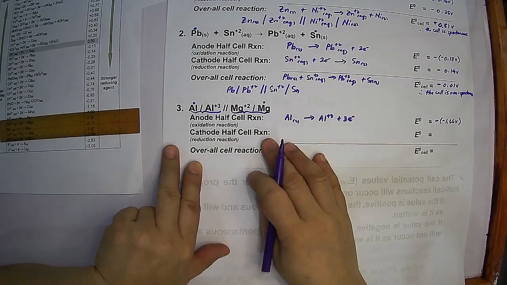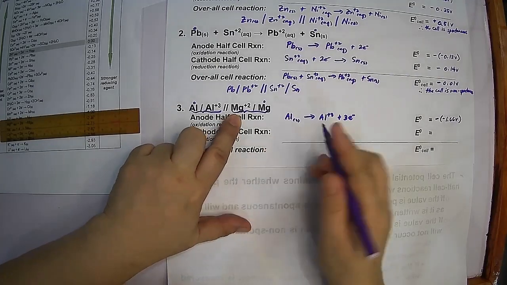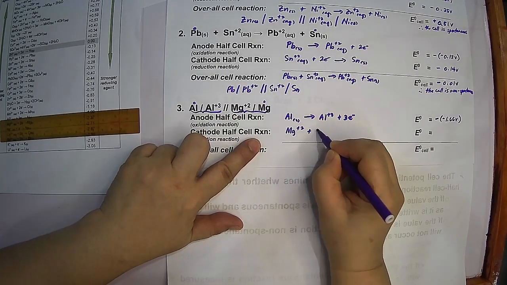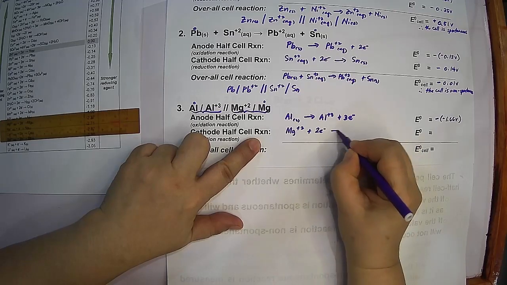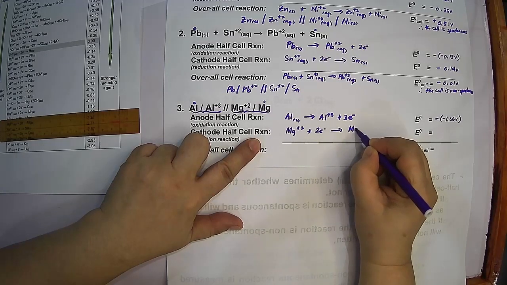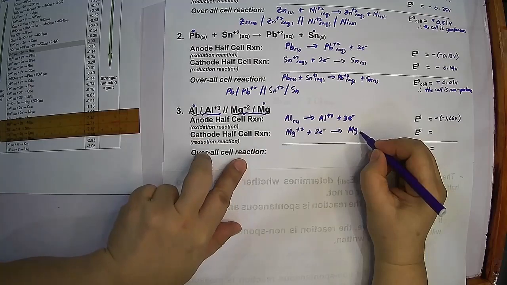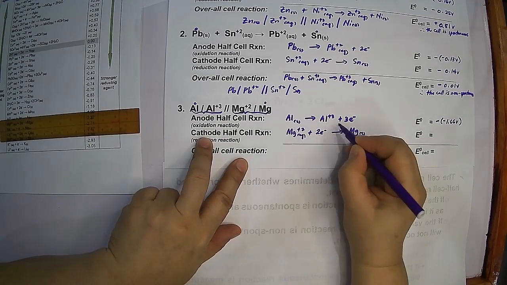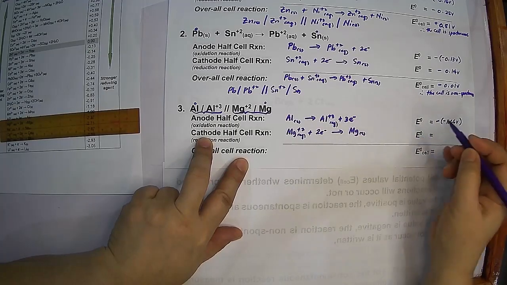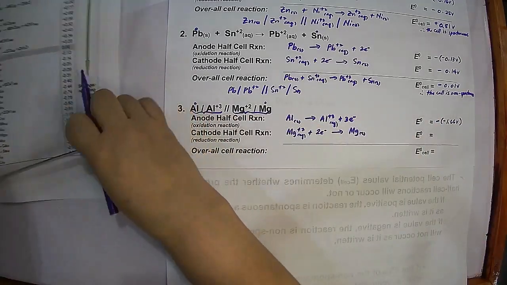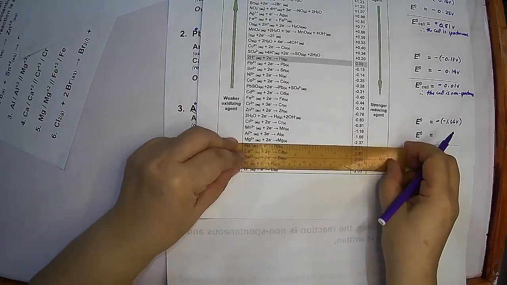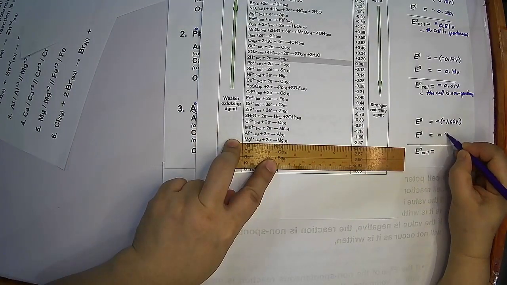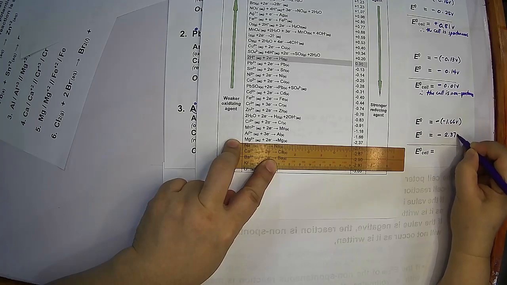For the cathode, we have magnesium, which has to accept 2 electrons to be reduced to magnesium. Using your table of reduction, magnesium undergoing reduction is negative 2.37 volts.